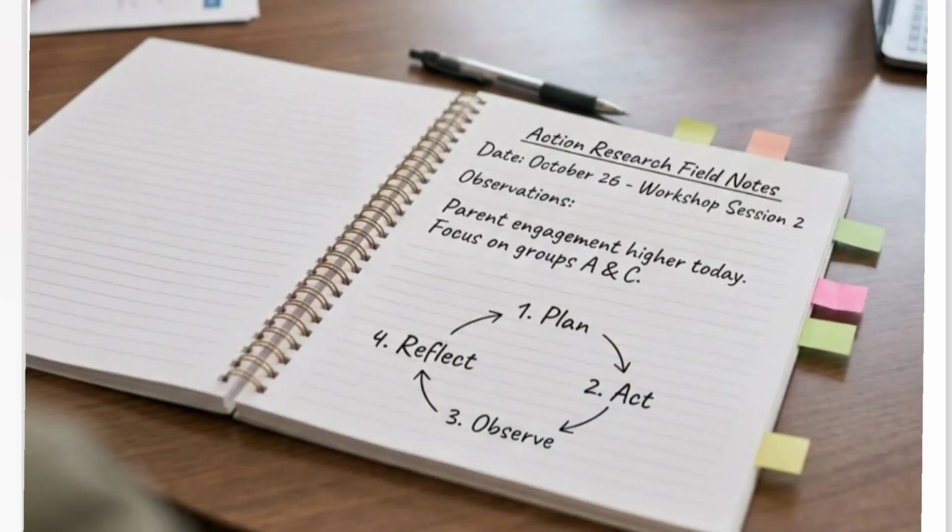An example of action research in a school environment. Let's say we have a problem. The problem is students are frequently missing early morning math classes. So the plan here is you introduce short, interactive educational games during the first 10 minutes of class. So the action is the teacher runs these games daily for 3 weeks.